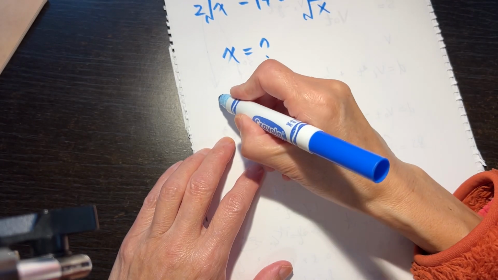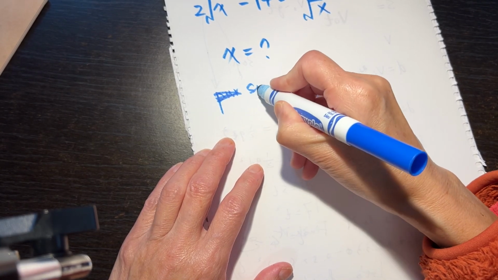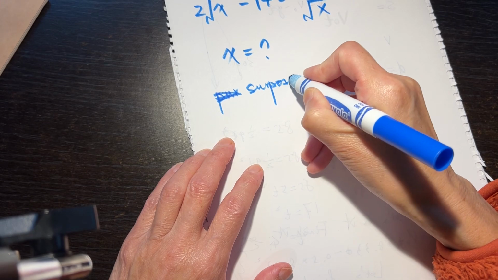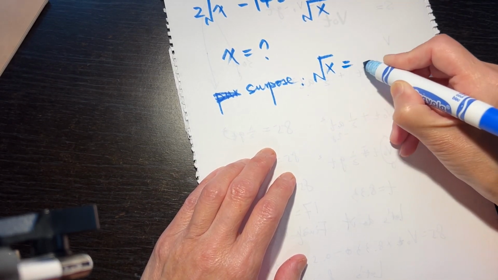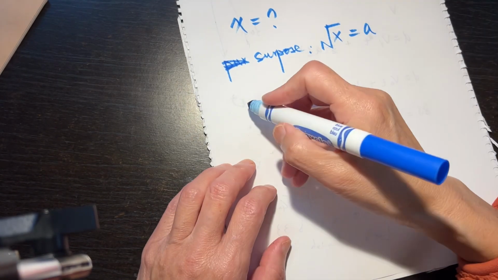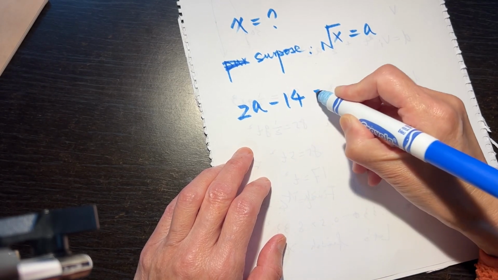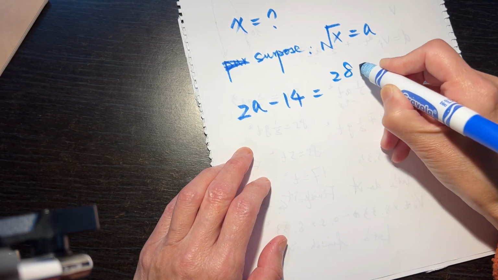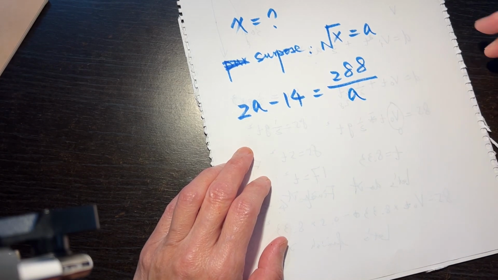So let's suppose we make square root of x equal to a, then we can rewrite this as 2a minus 14 equal to 288 over a, right?